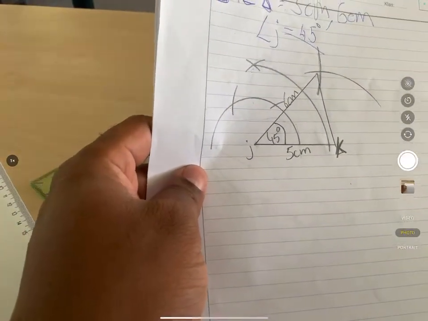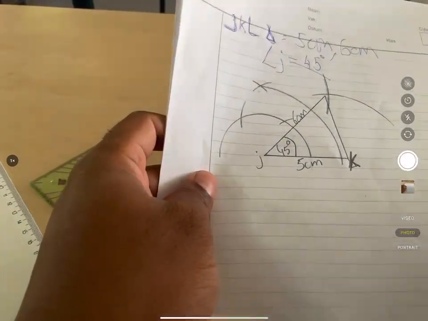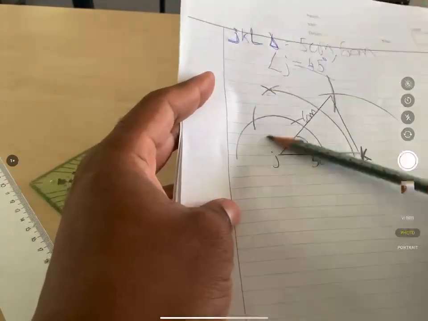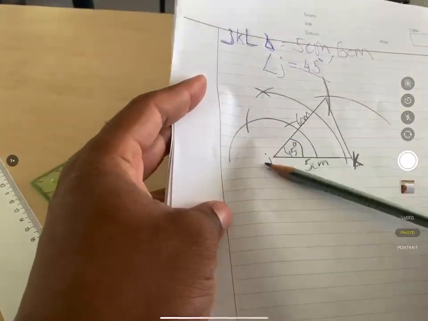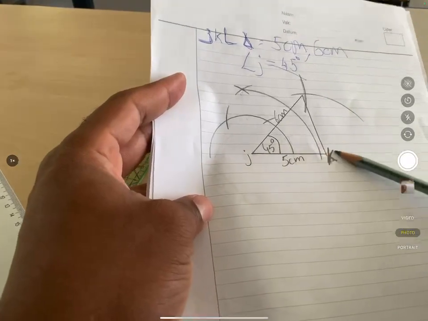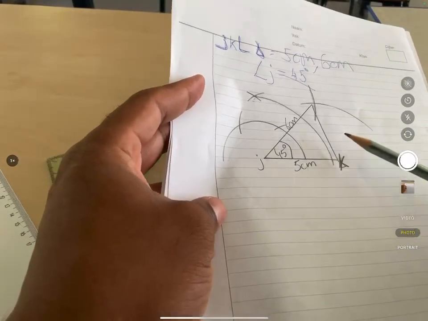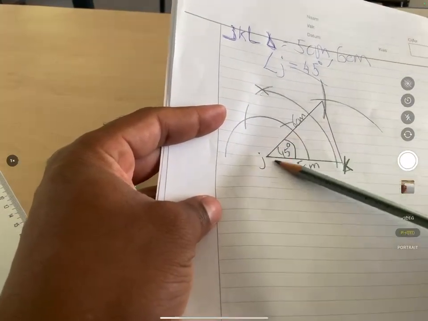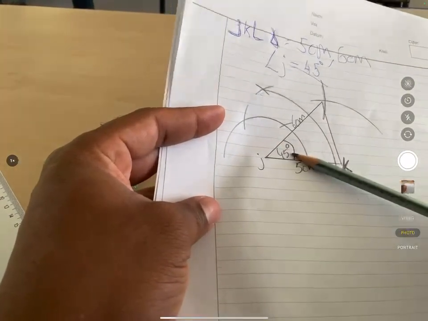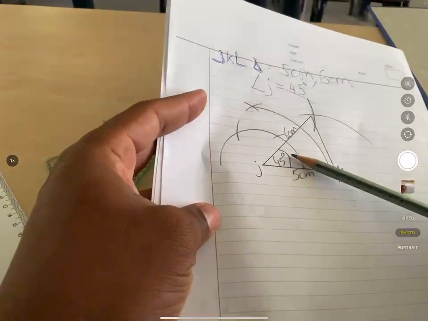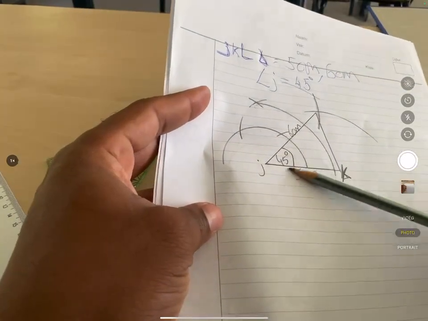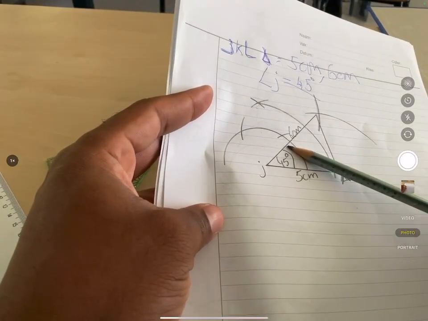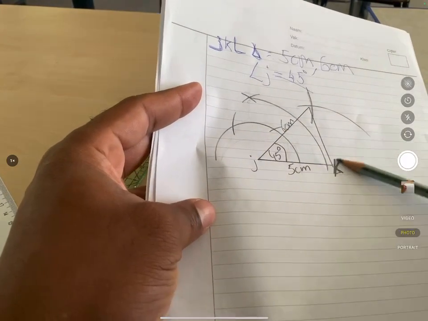So, we said at the beginning we were making one angle, and now we can create 2. You have to first be comfortable with creating 1. And when you're comfortable creating 1, we can create 2.